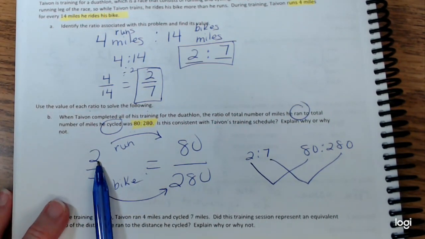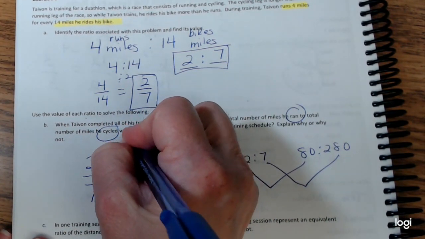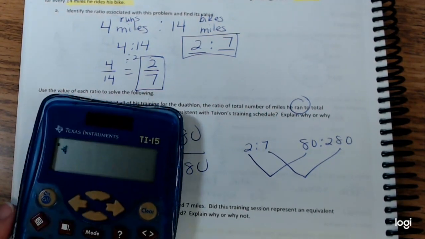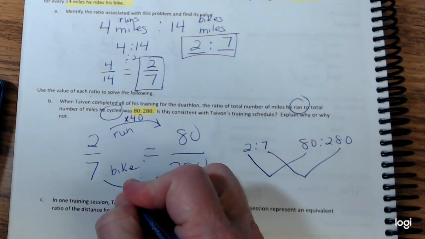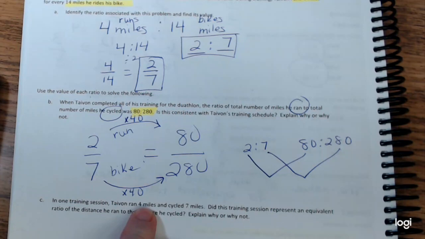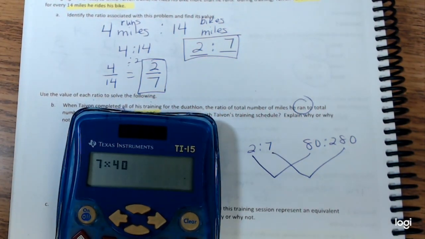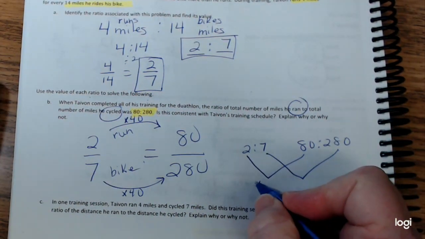I know that 2 times 40 equals 80. Okay, so I know that that's true. And how do I know that's true? Well, I can do it right here. And that worked. So I have to decide, is 40 going to work down here? Well, let's see. It does work.